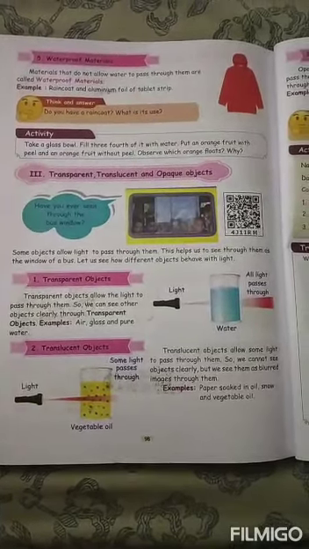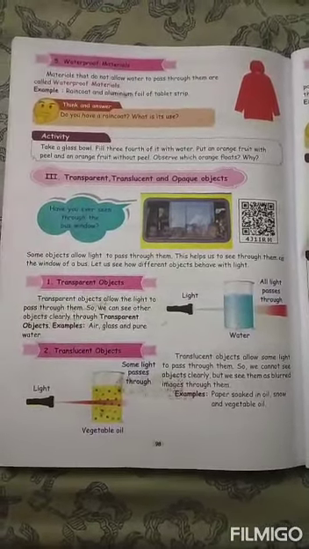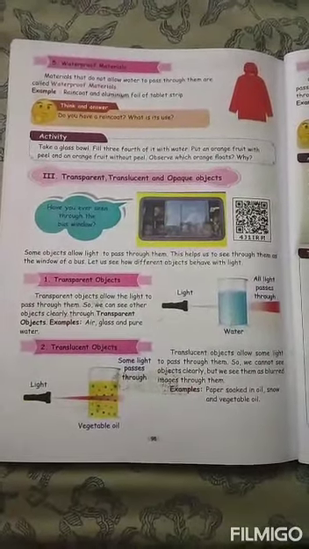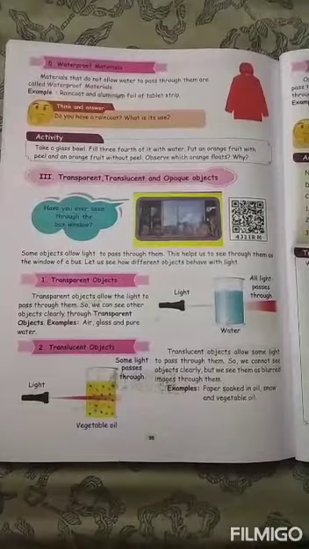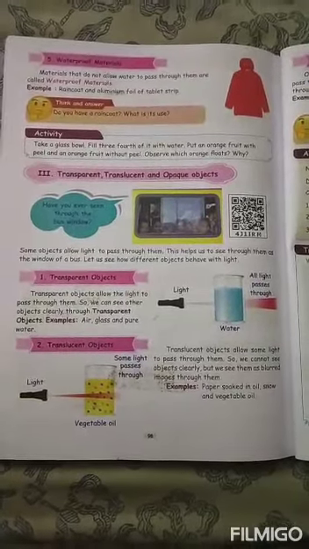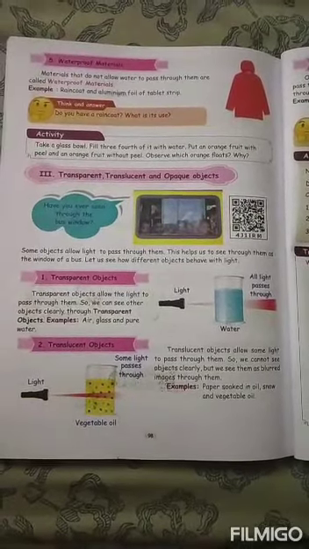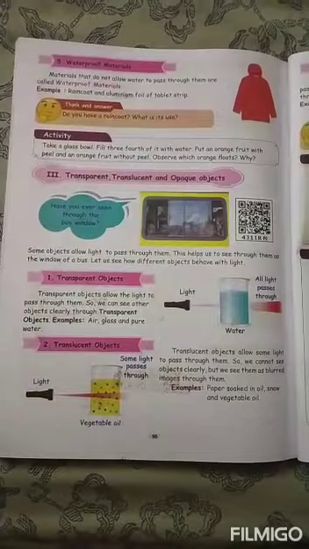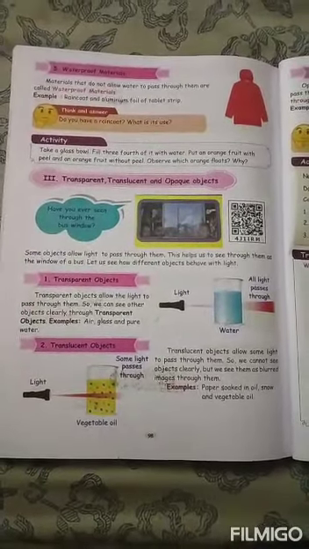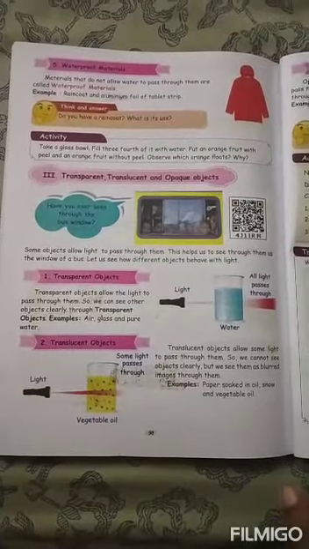Then the other thing is the object which light cannot pass through. If you have a wooden box, you can't see what is inside. Yes or no? Yes. So the objects which are not allowing the light to pass through, those things are opaque objects. So we are going to see about those things only.